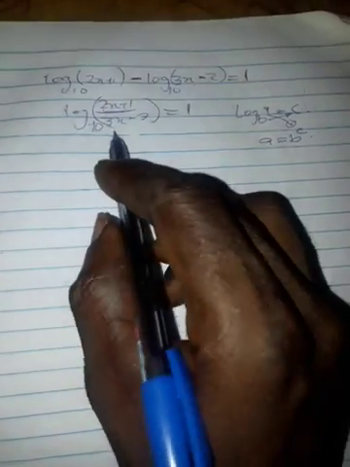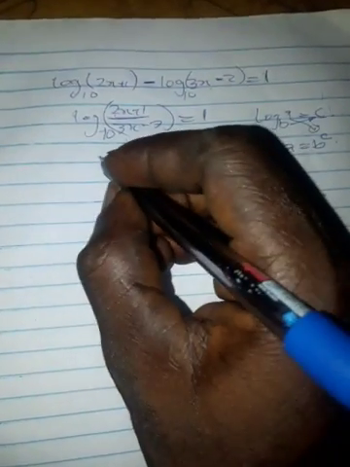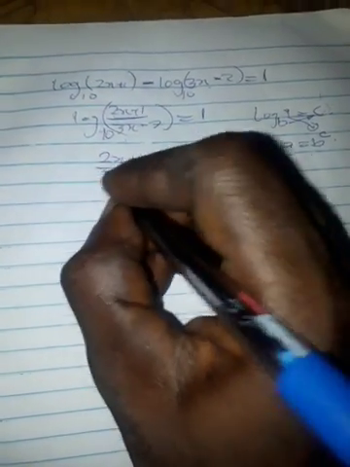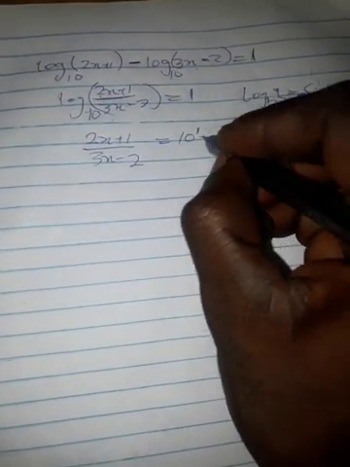And don't forget I explained that if you have log a base b equals c, it's like we are doing something of cross multiplication. It's not cross multiplication, but that is how I normally tackle it. So this b will push this c, so b will be raised to c, then a comes down. At the end of the day, a equals b raised to power c. So we are applying the same trick here. So 10 will push 1 while this one comes down. So you have (2s plus 1) over (3s minus 2) equals 10 raised to power 1, and 10 raised to power 1 is 10.